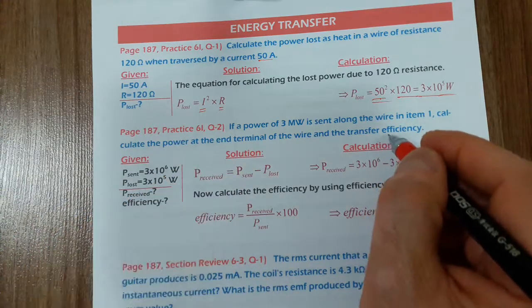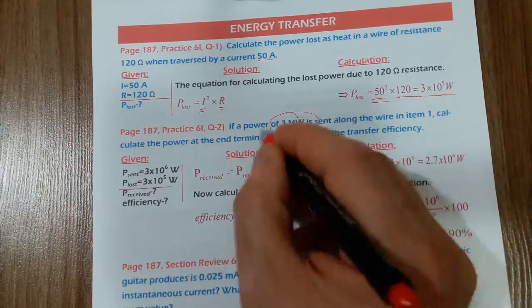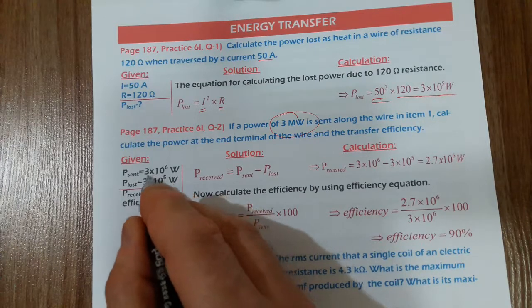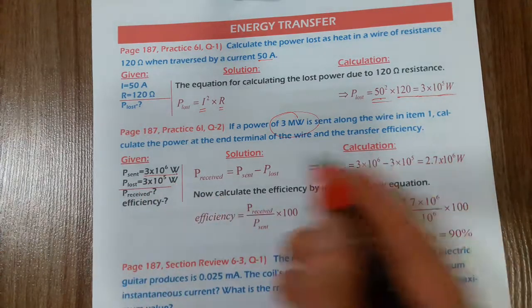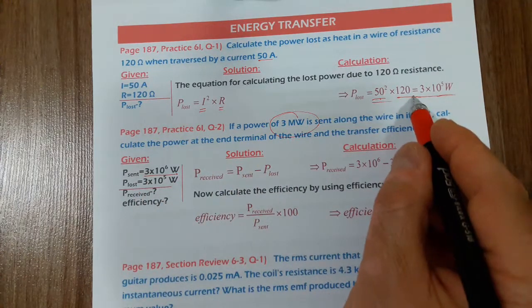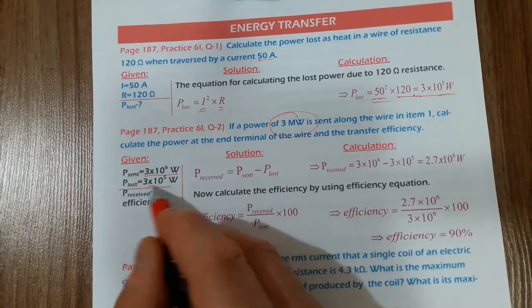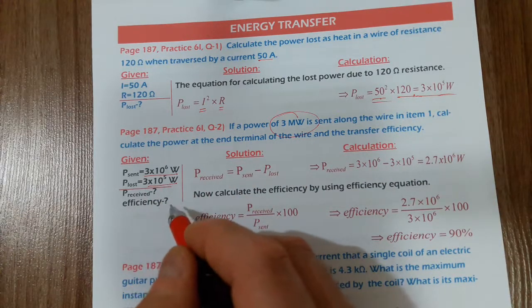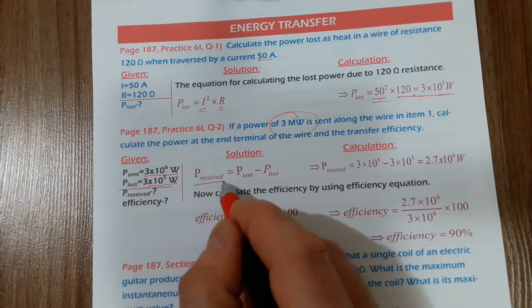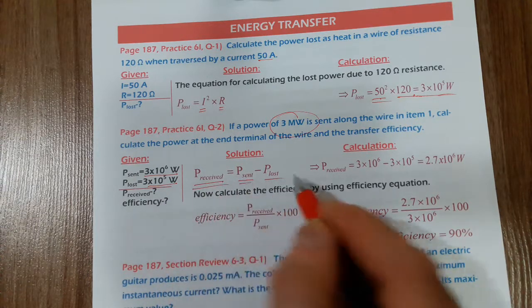If a power of 3 megawatt is sent along the wire in item 1 right here, calculate the power at the end of the terminal of the wire and the transfer efficiency. So this is power sent: 3 megawatt, 3 times 10^6 watt. How much is lost? It was calculated in the first question: 3 times 10^5 watt is lost.